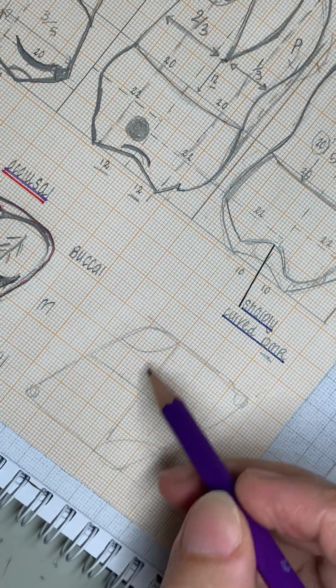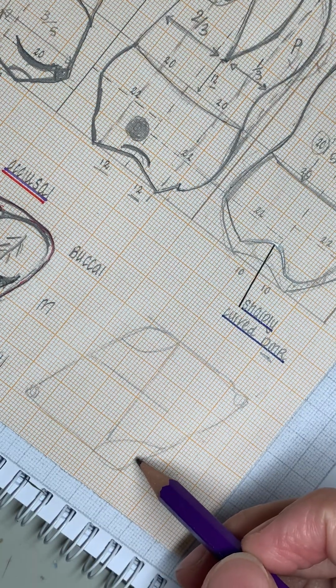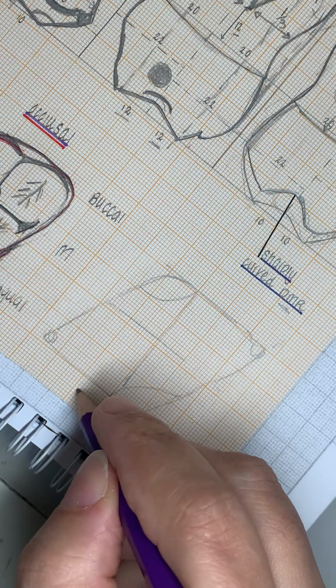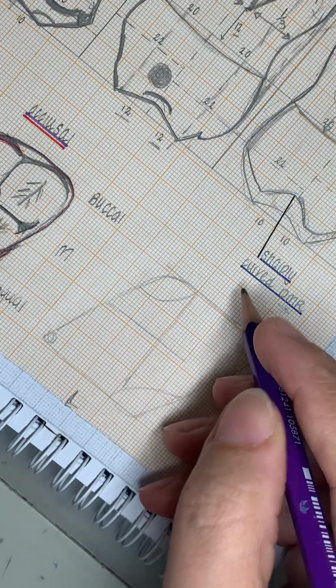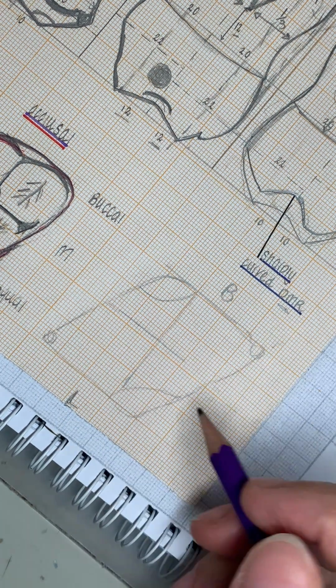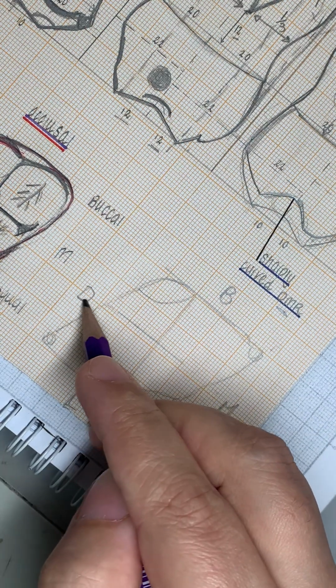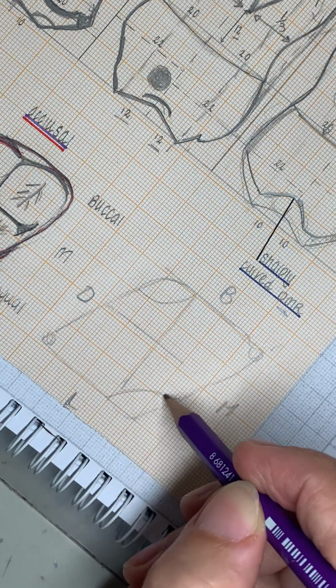The obtuse angles, I'm going to use for the large cusps. My largest cusp is the mesiolingual cusp. So this will be my lingual side, this will be my buccal side. And this will be my mesial, this will be my distal. How can I determine? Again, according to the angle.